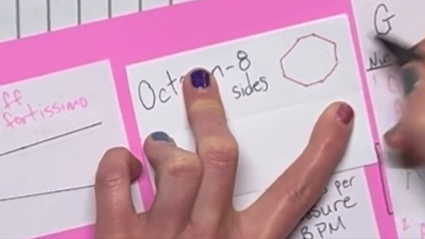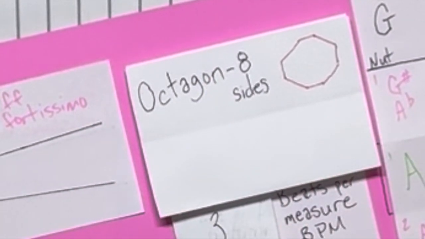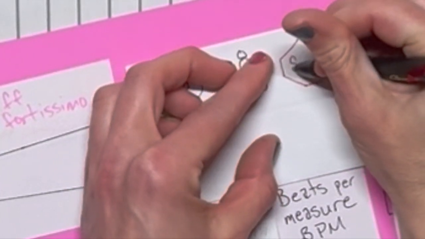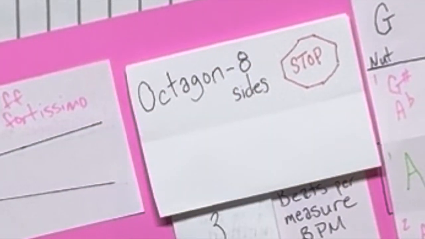The one I drew on my rough draft was a little bit better, but I'm going to leave it. I'm okay with the imperfection of it. And then mine is just going to legit be a stop sign. So I'm going to write the word stop, which I know would be in white normally, but there we go, taking a little shortcut.